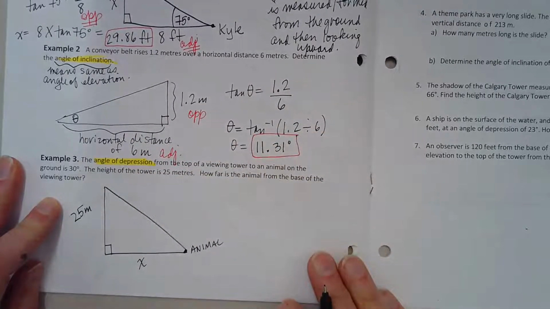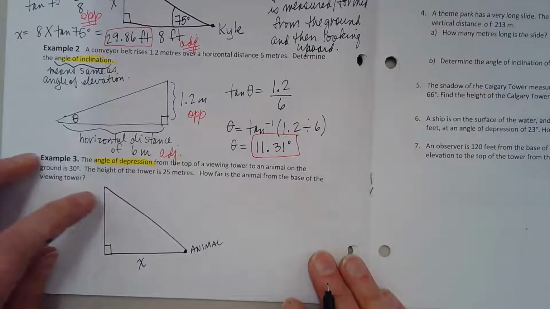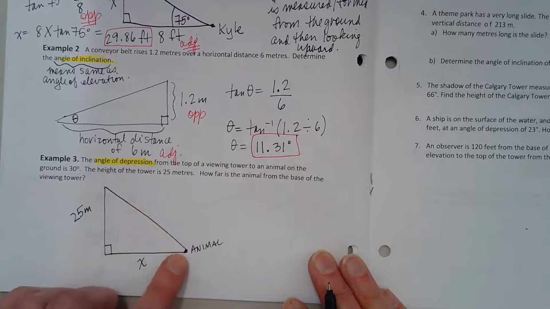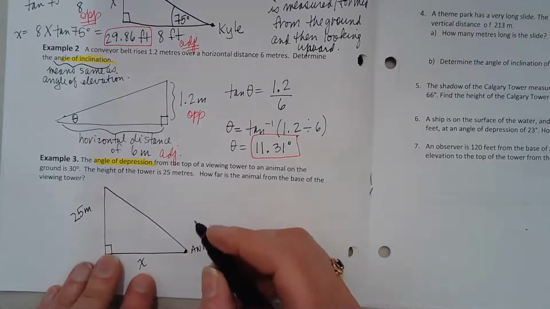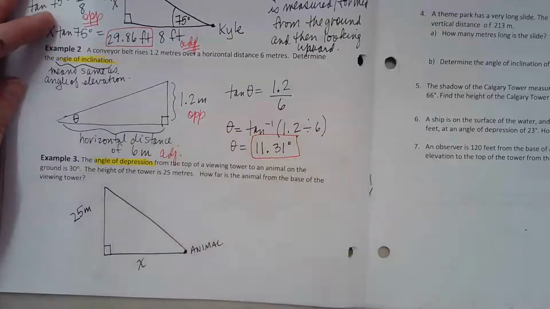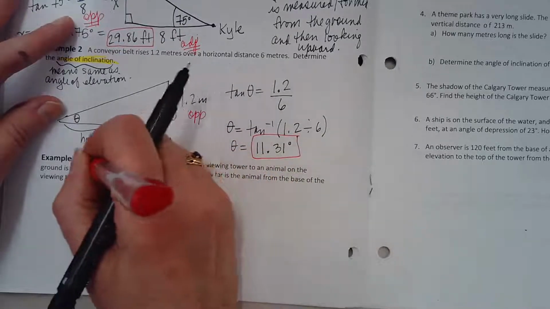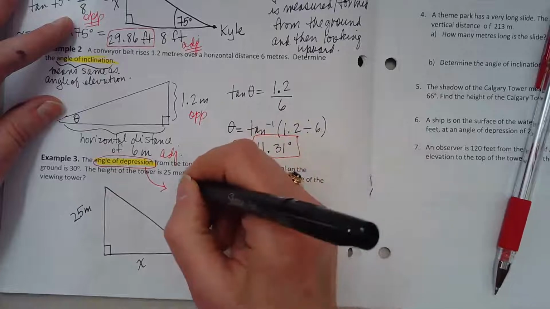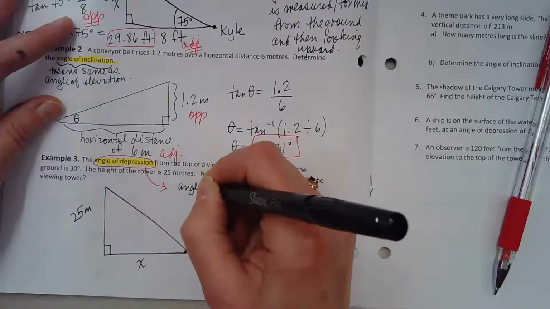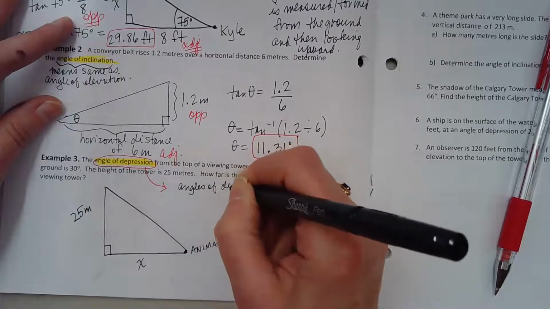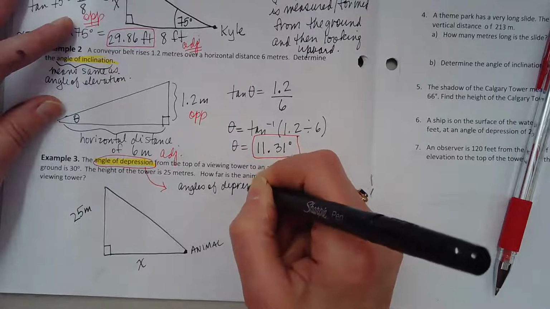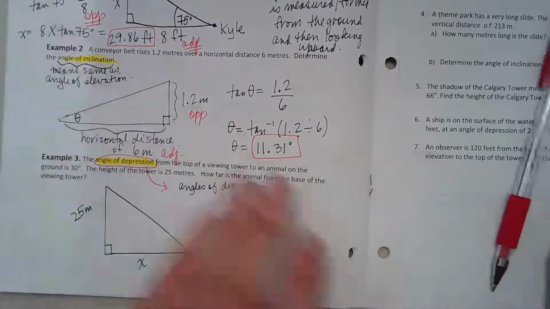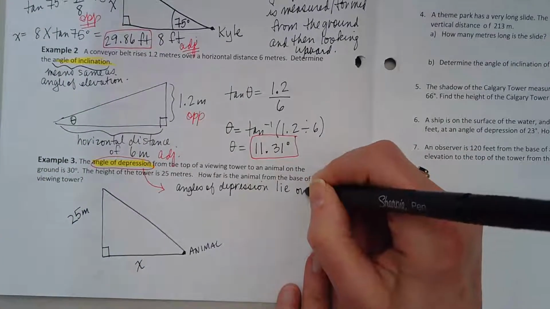Now it says the angle of depression from the top of the tower to the animal on the ground is 30 degrees. This is tricky. Angles of depression lie outside the triangle.